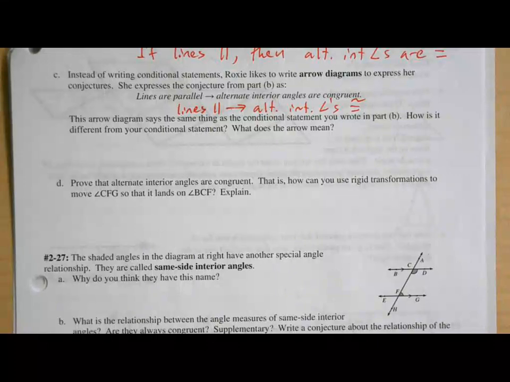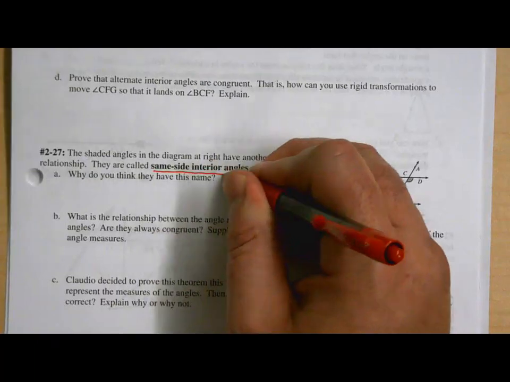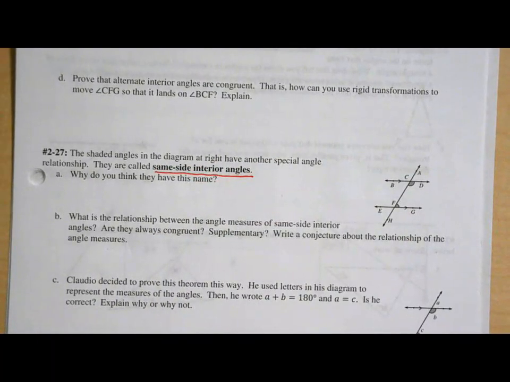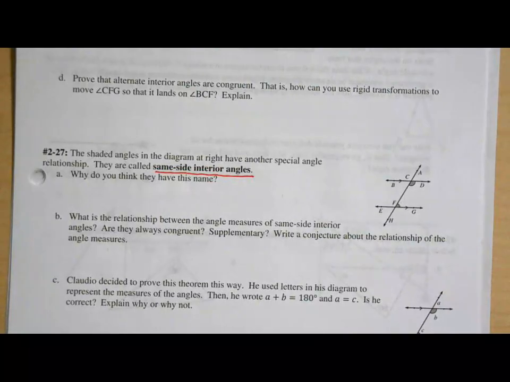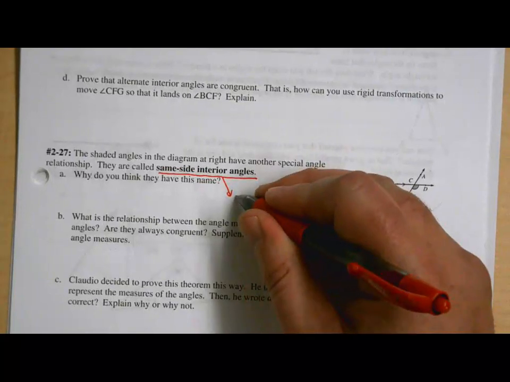All right, we're adding our last piece on here, which is same side interior angles. Let's talk about the different parts of their names again. So interior means the same as it did before, between the two lines.